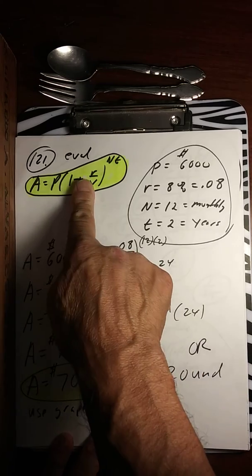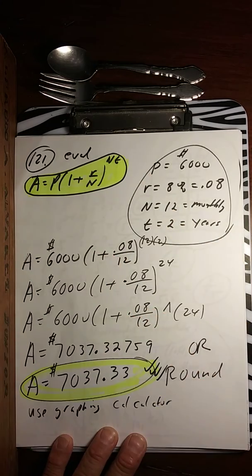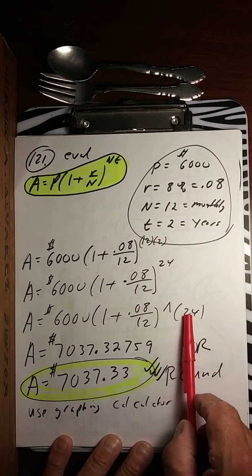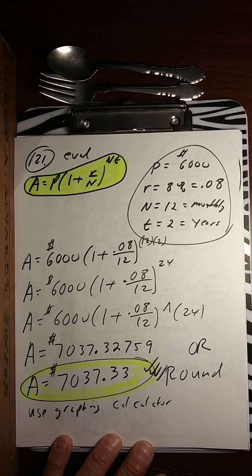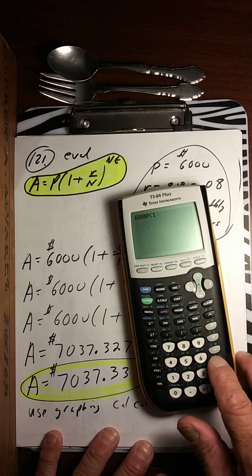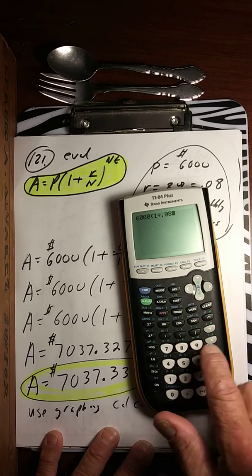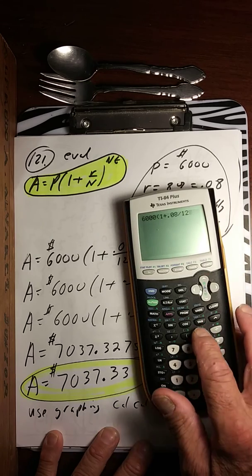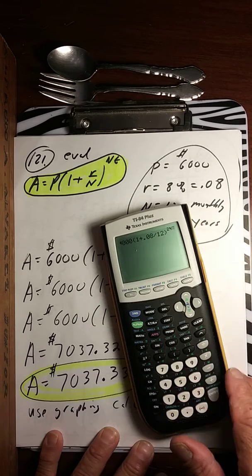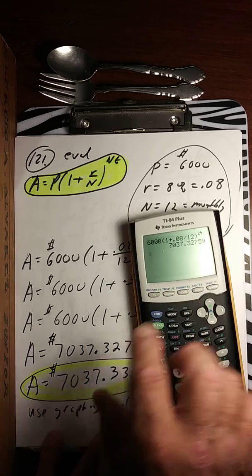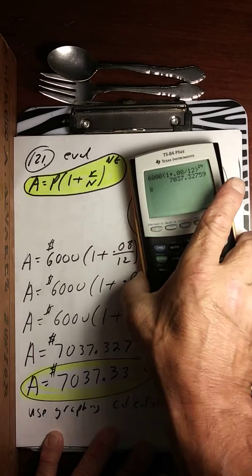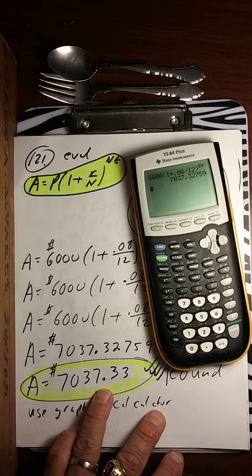Another formula, compound interest. There are the numbers. Put it in the formula. Put these numbers in here, and that's 24, so we have this number to the power of 24. Put it in the calculator. Sure, let's do that right now. So we're going to have 6,000 parentheses 1 plus 0.08 divided by 12 to the power of 24. And I guess that looks good. So we got 7037.3275.9. Yep. So from there we can round it off to 7037.33.